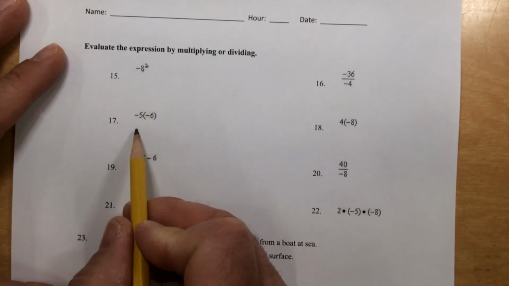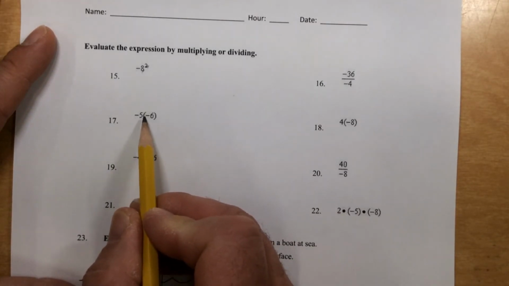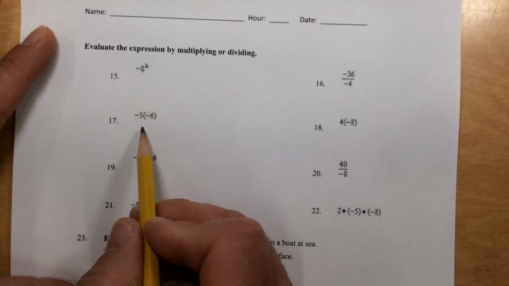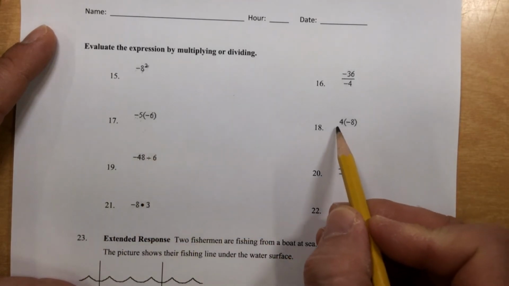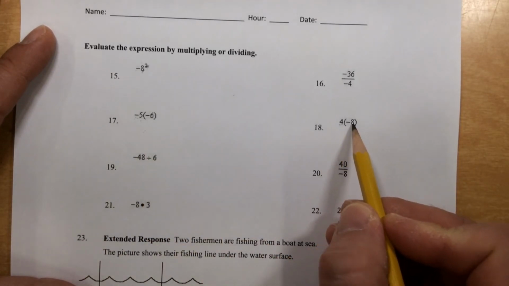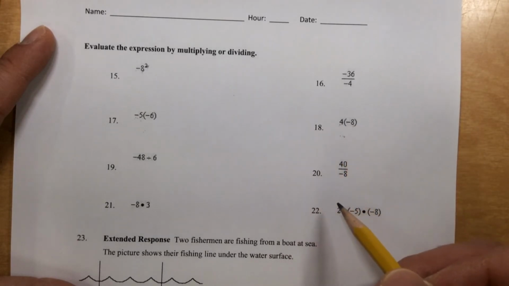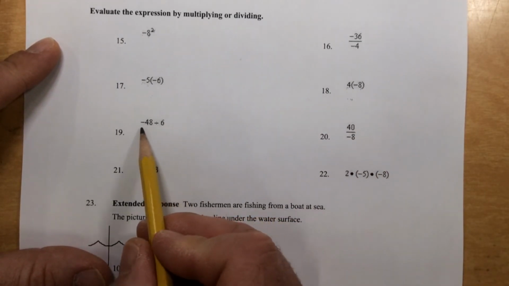Okay? Over here, this is negative 5 times negative 6. Right next to each other means multiplication. Same sign, so it's going to be a positive answer, 5 times 6. Over here, this is 4 times negative 8. So you do 4 times 8, and then different sign, so your answer is going to be negative for number 18. Number 19. This is just a division problem.